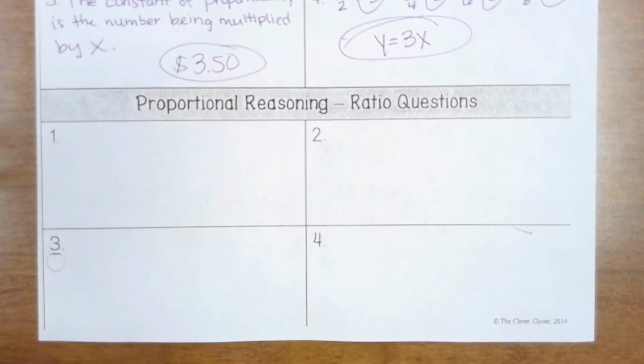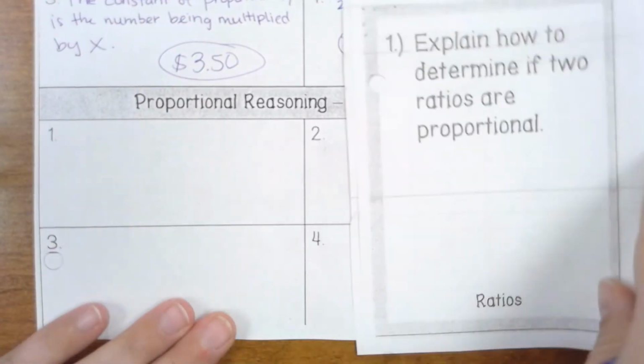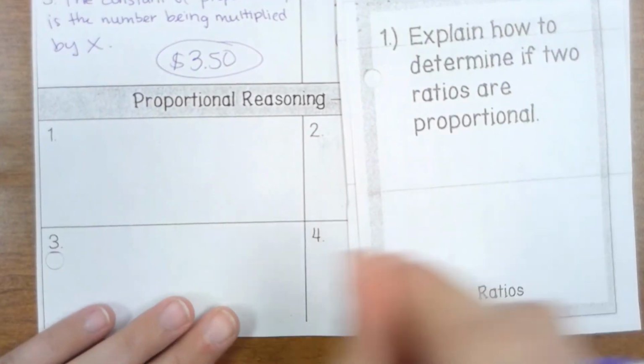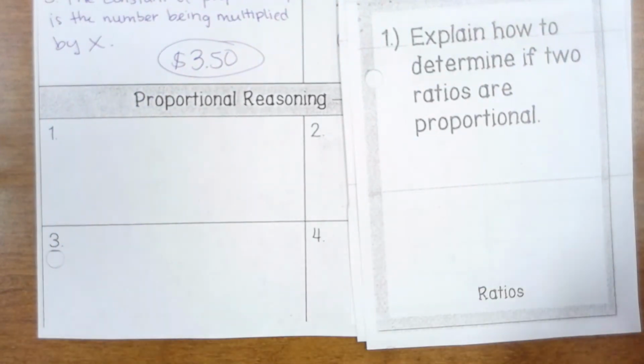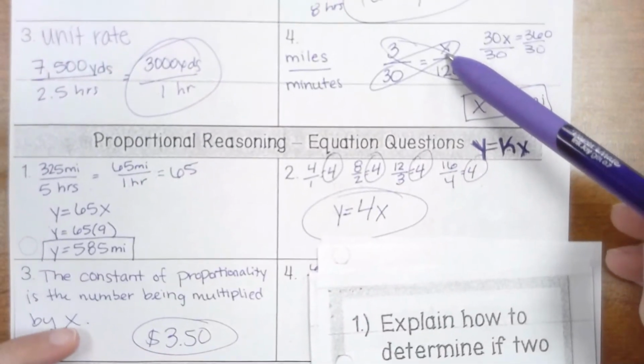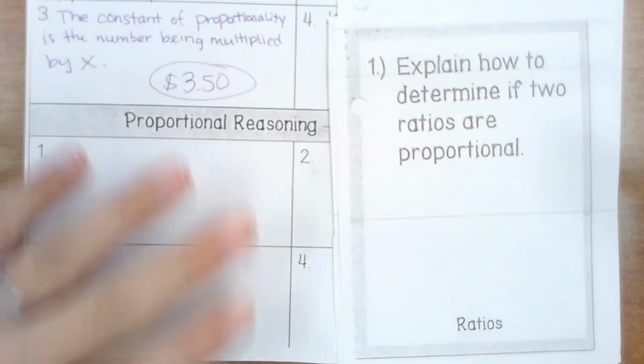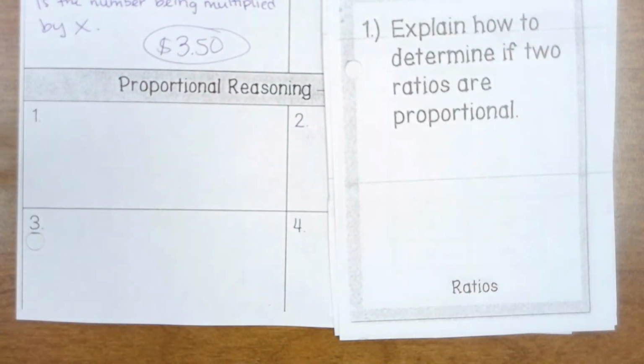Alrighty, moving on to our last section here, which is on ratios. So our first question is explain how to determine if two ratios are proportional. And if you guys remember when we solved a proportion with a ratio, so that's what we did up here with cross products, in order for ratios to be proportional, those cross products have to be equal to one another.